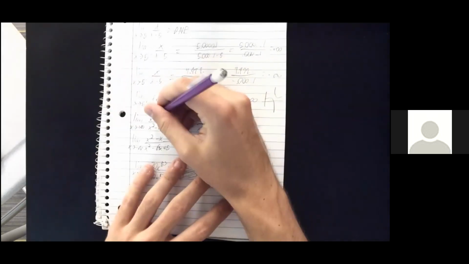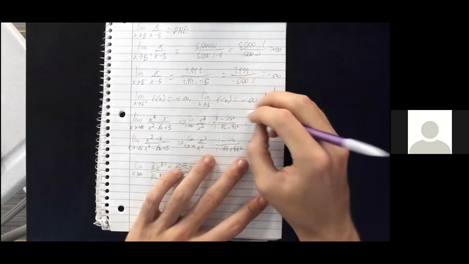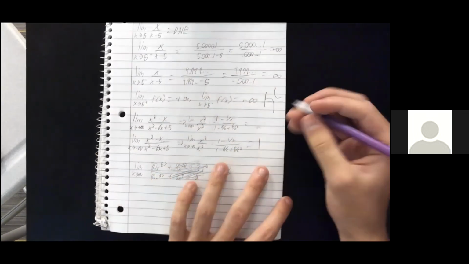And I mean, this sort of shows you, you have your vertical asymptotes at these 2 points, right?